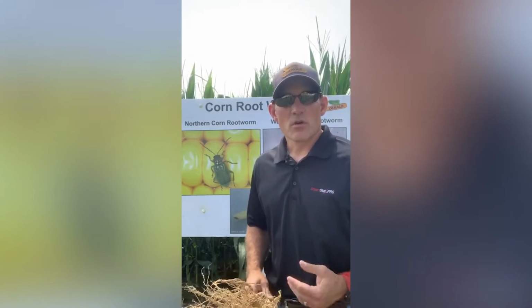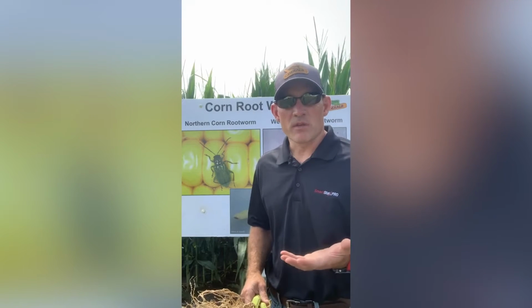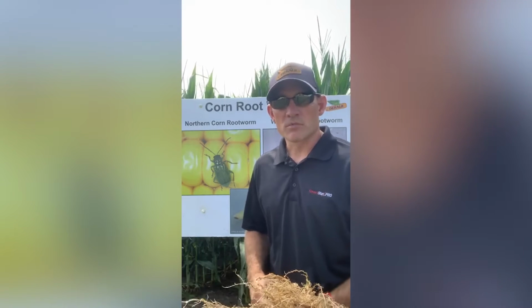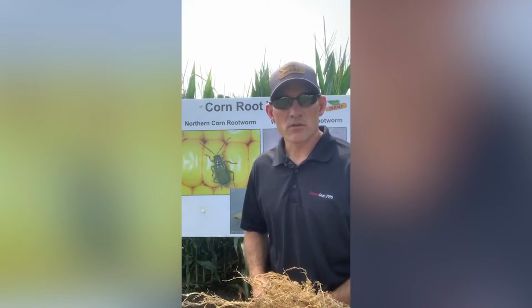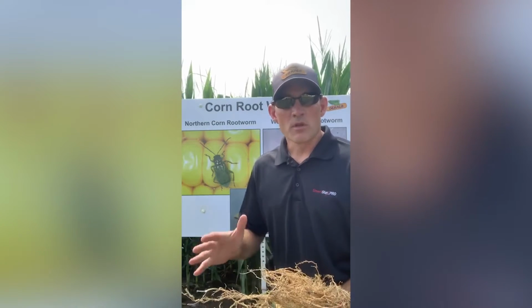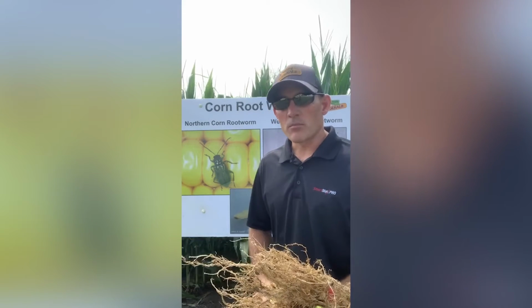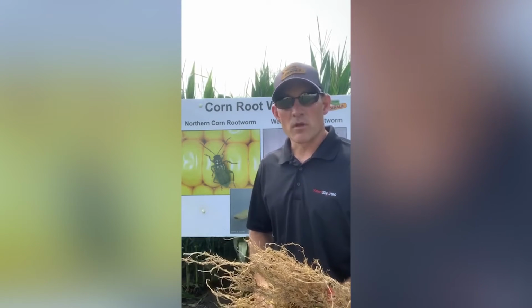So this year, corn rootworm populations seem to be elevated. When I'm looking at my corn rootworm sticky traps, I'm mostly seeing westerns, which is predominantly the pest in corn on corn. We're starting to see a little bit more northerns this year as well on our sticky traps.